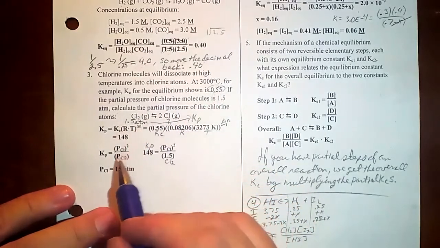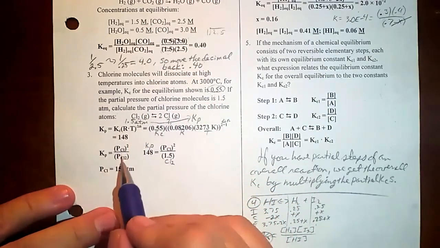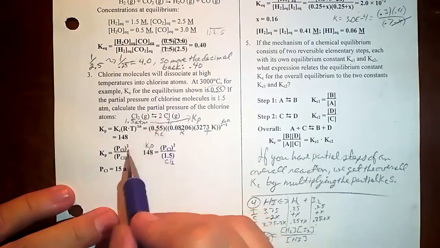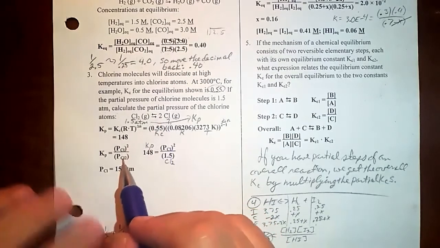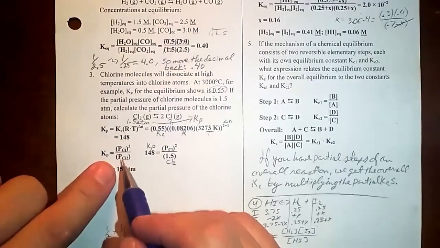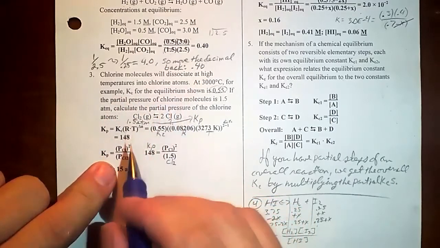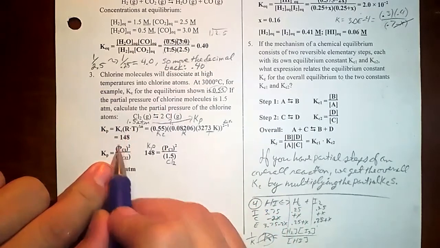So what we would do is set up a Kp expression like this. This would be the unknown because that's the atoms, and also notice that gets squared because of that 2 there. And I have a value of this, it's 1.5. The trouble is that as it stands with the information just given right here, I have 2 unknowns, because here's the unknown that I want to solve for. Essentially, that's x, but I don't have Kp.